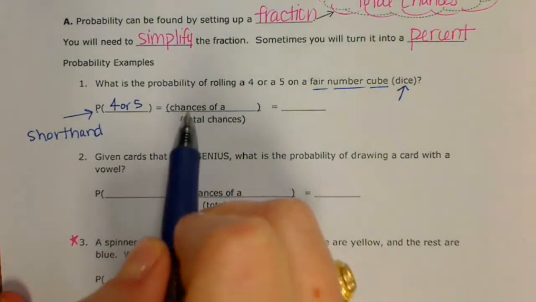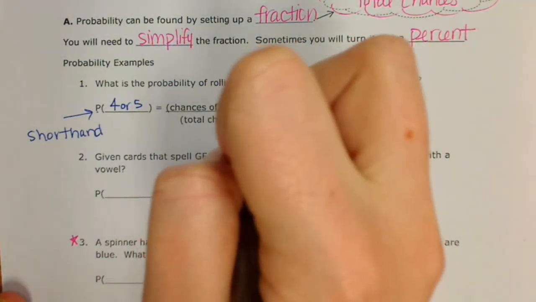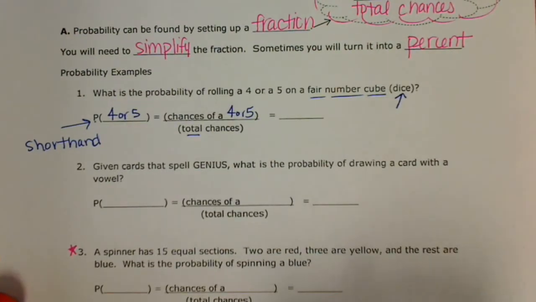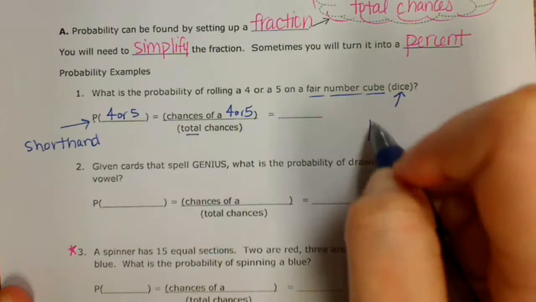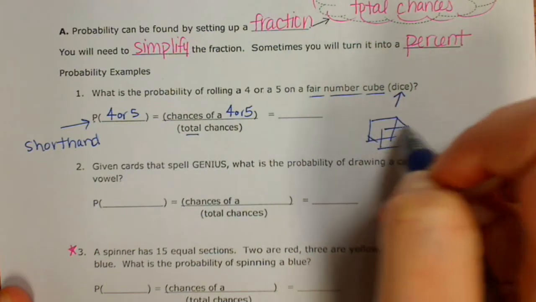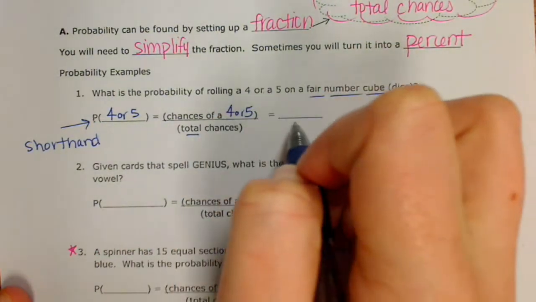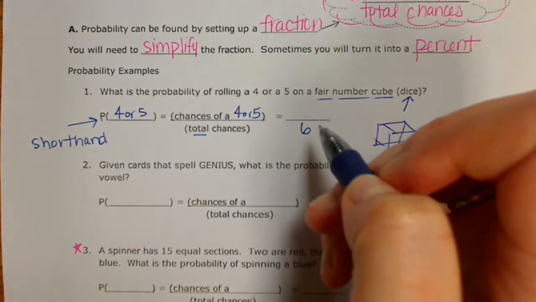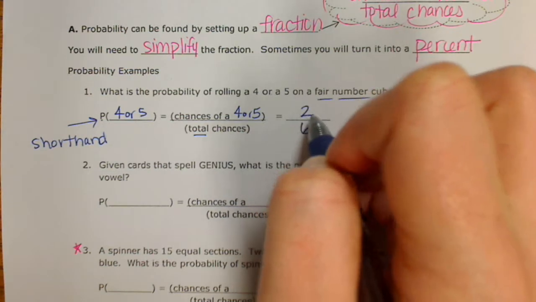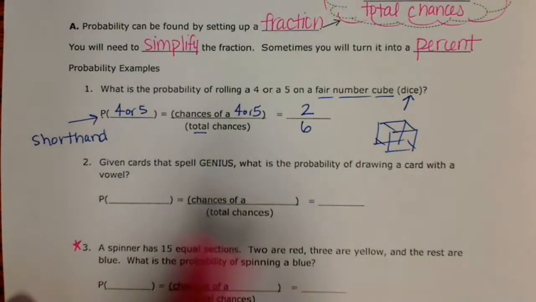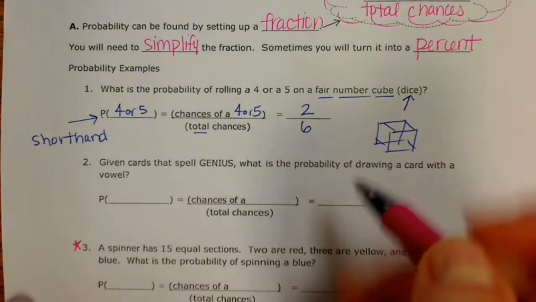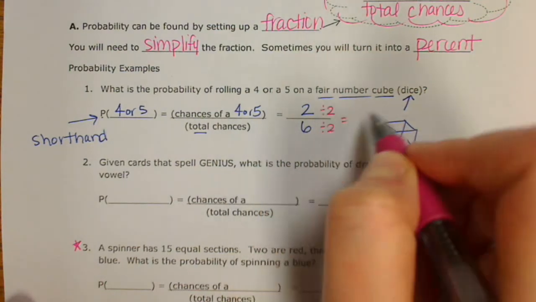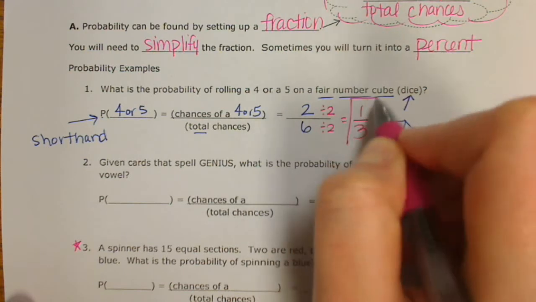So in order to set up our fraction is the chances of a 4 or 5 over the total. So the total is usually the easiest place to start. On a dice, it's a cube, and a cube has 6 sides, so the denominator is 6. And a 4 or 5 would give me 1 chance for a 4 and 1 chance for a 5 for a total of 2. Now we set up here, we have to simplify the fractions. So 2/6 can be simplified by 2 on the top and the bottom to become a 1/3.